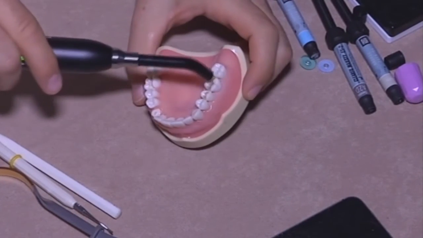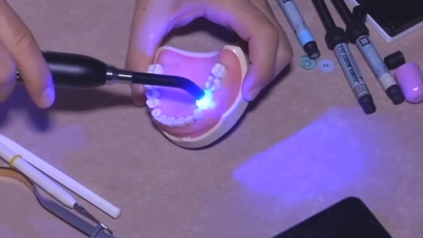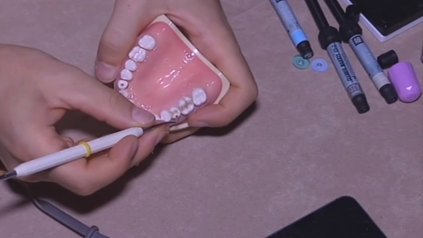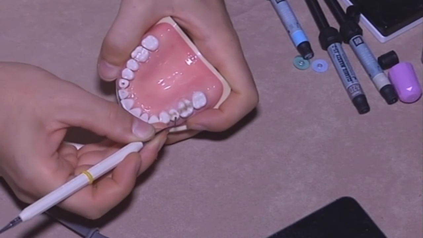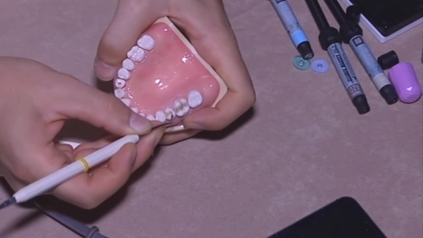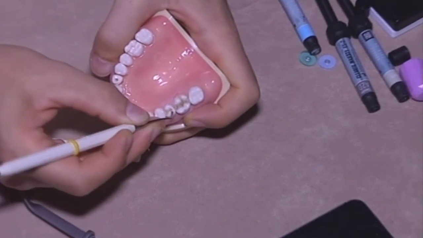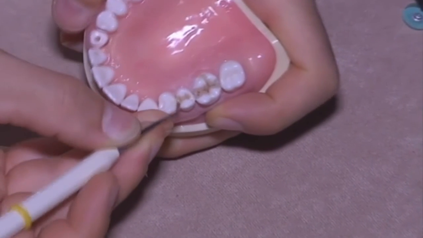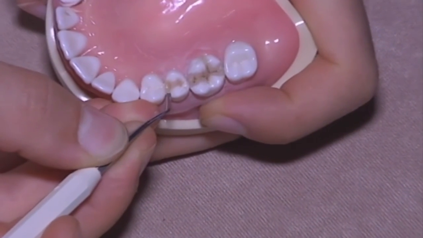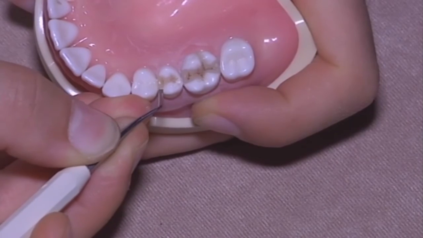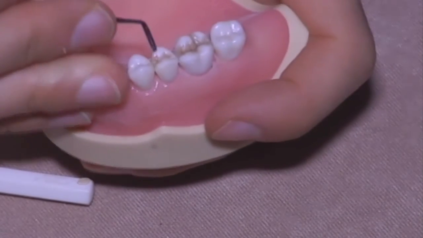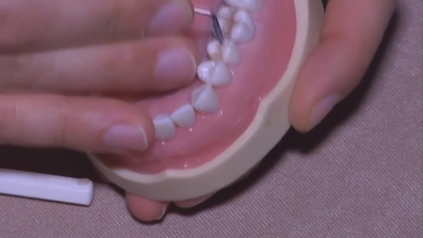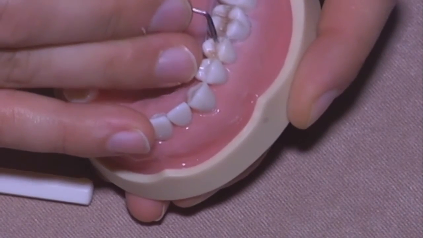I just want to even check before if you don't have any excess. Yeah, here you have one. Before completing and passing on the polishing and glossing procedure, just control that you do not have any extra amount of composite over the occlusal margin.